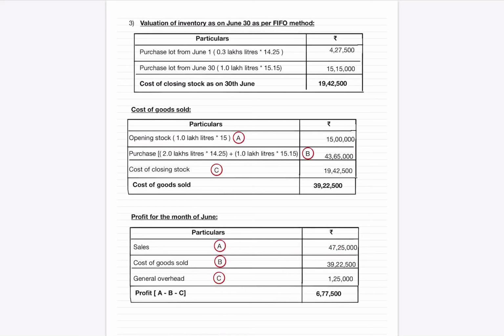There are only two lots in the problem: one at the end of the month and another from the beginning of the month. So, the latest lot is 1 lakh liters and the balance in the closing inventory is from the previous lot, which is at the beginning of the month. So, the balance 30,000 liters is from the beginning of the month.